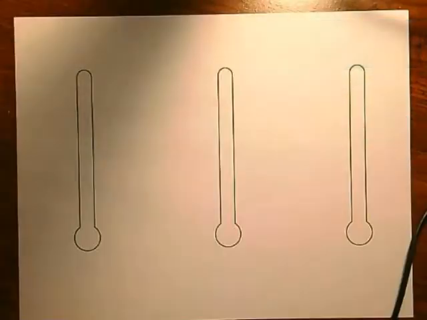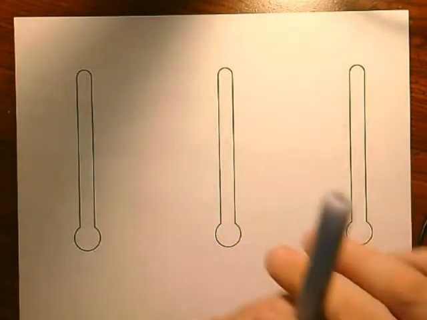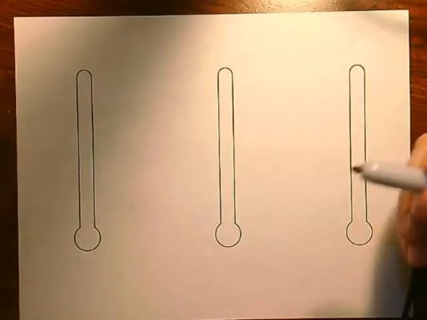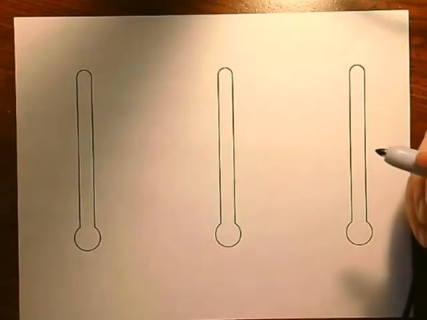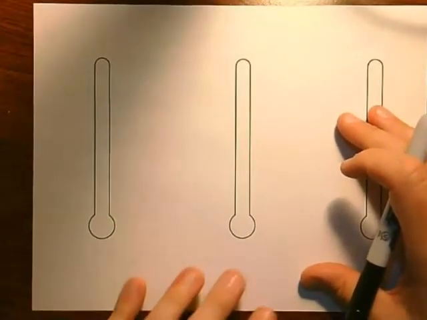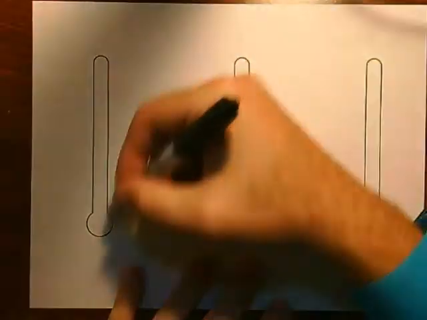Let's talk a little bit about temperature scales and thermometers. Let's talk about the thermometer that you're probably most familiar with, and that's the Fahrenheit thermometer. So I'm going to put the Fahrenheit thermometer over here.